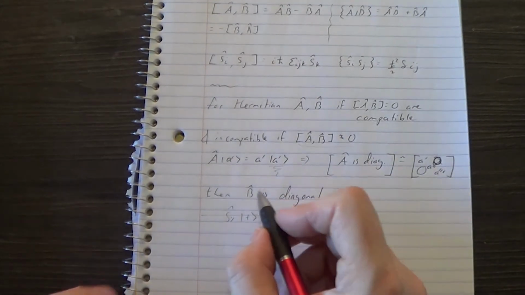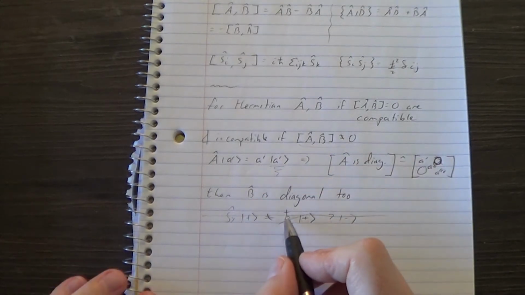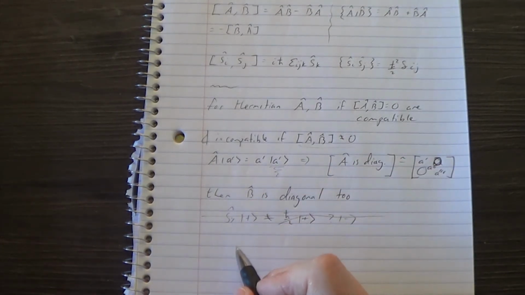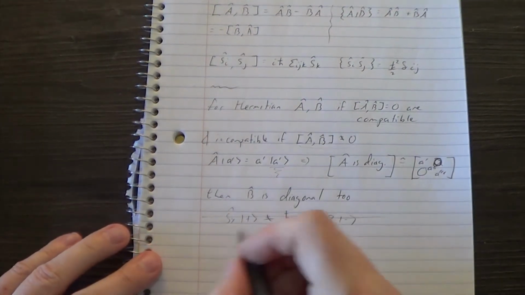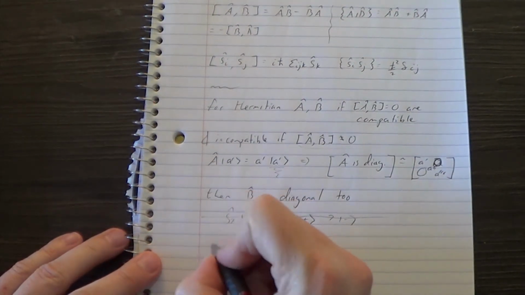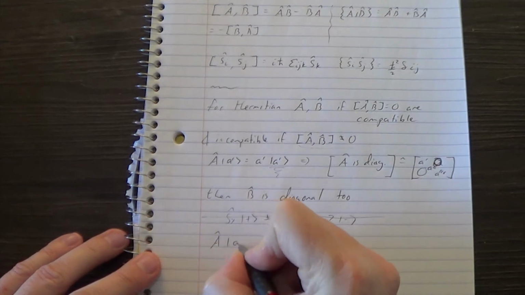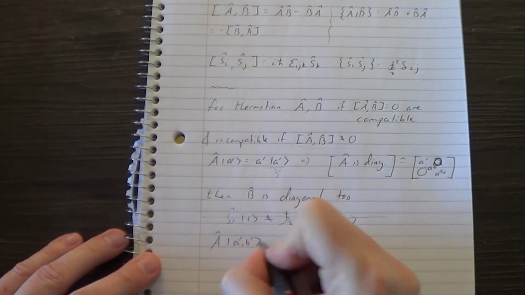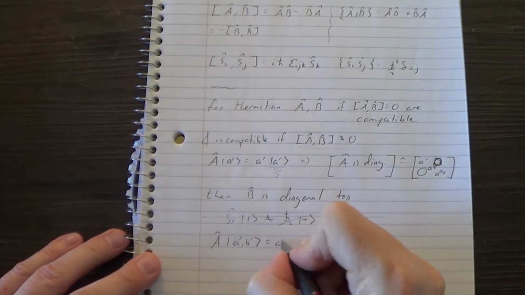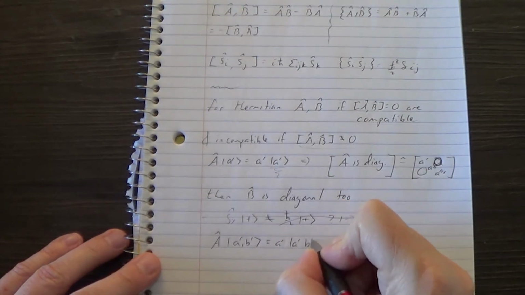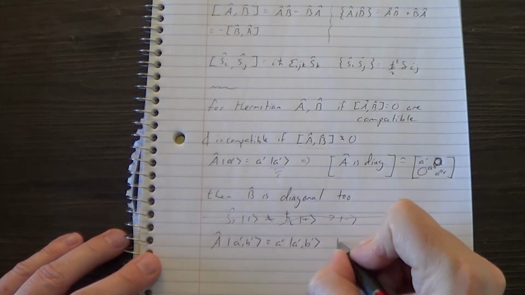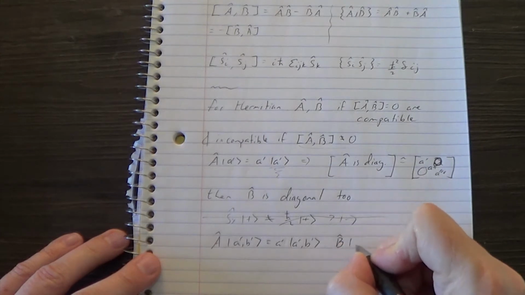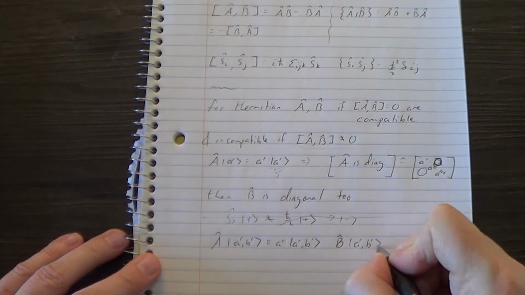Okay, now I'm trying to prove that B is diagonal in the A basis, and let's see, how do I do that? For one, I need to change how I designate these states. Otherwise, it's confusing, because I've got another operator, and it's going to return its own eigenvalue.